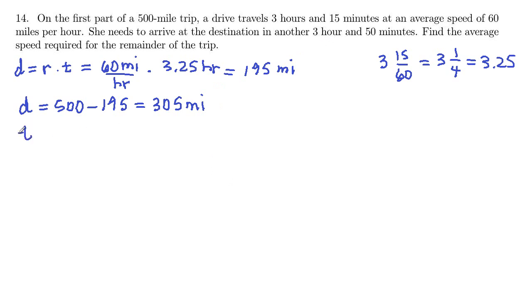So our time for the second part of the trip, here let me put D2, T2, this is first distance. So that second time is 3 hours and 50 minutes, so 50 out of 60, which is 3 5/6. Or if we do an improper fraction, 6 times 3, 18, plus 5, 23/6 hours.